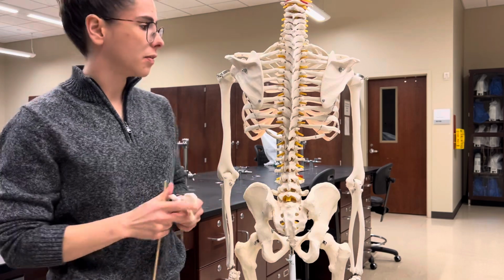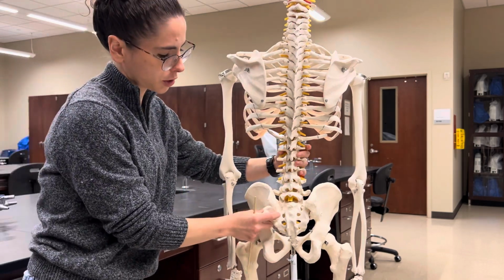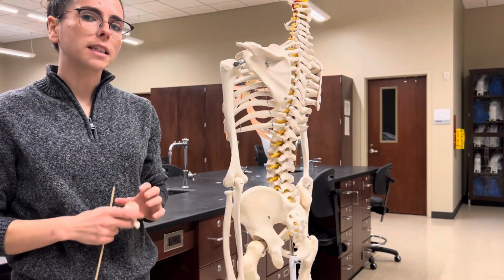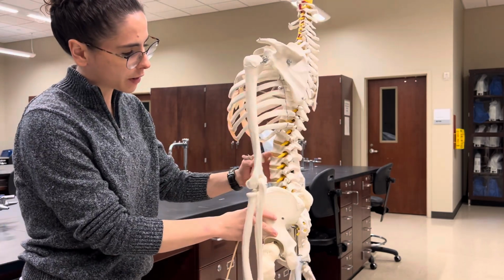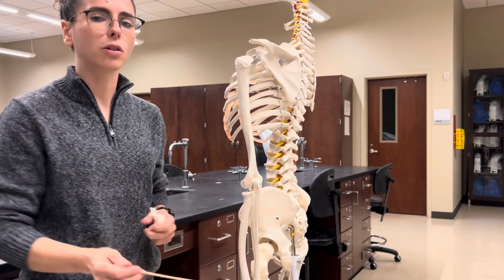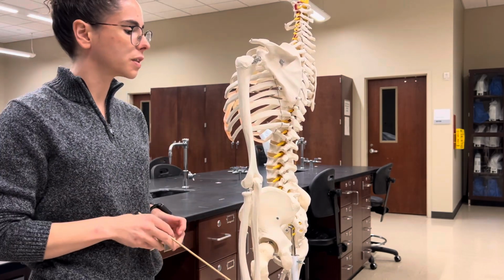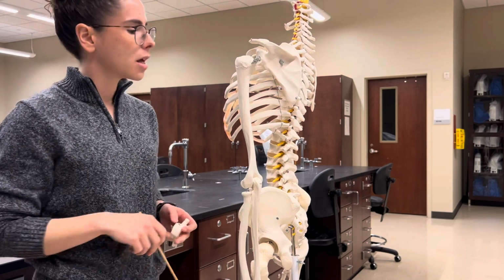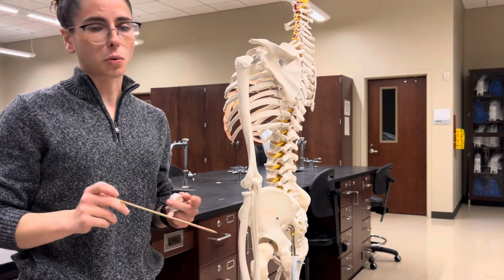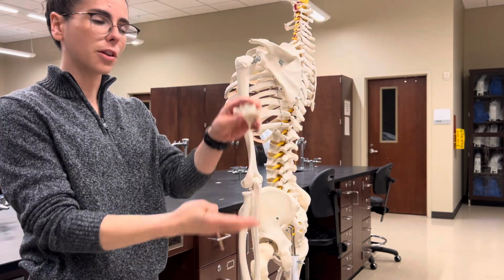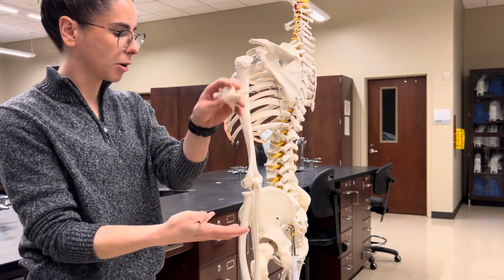On the side of the spine, turn our skeleton a little bit here, we find some holes where the nerves are exiting. So you can see right here and here and here, those nerves are exiting out of little holes. Those are called the intervertebral foramen, or IVF spaces for short. So those are formed when we put those vertebrae together, stack them on top of each other.